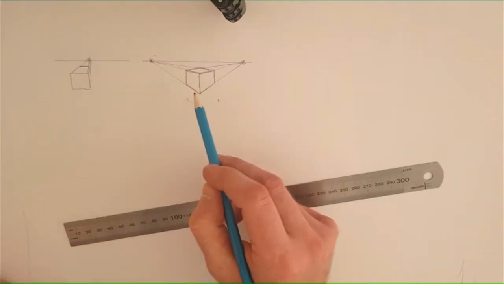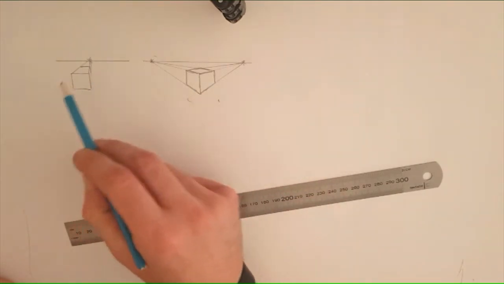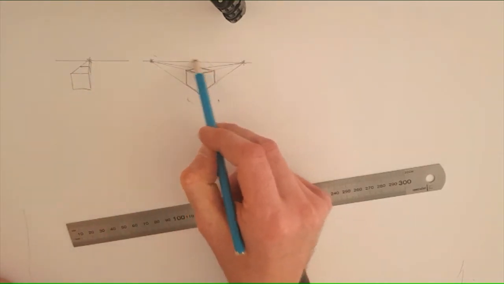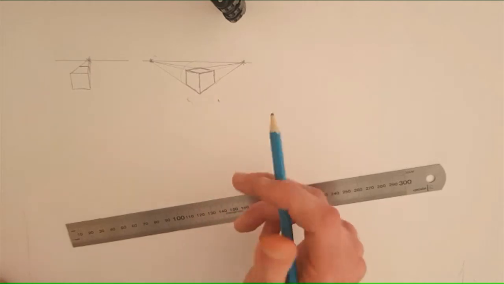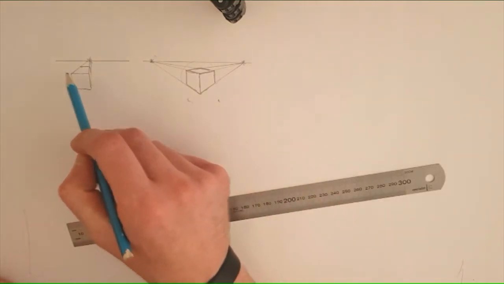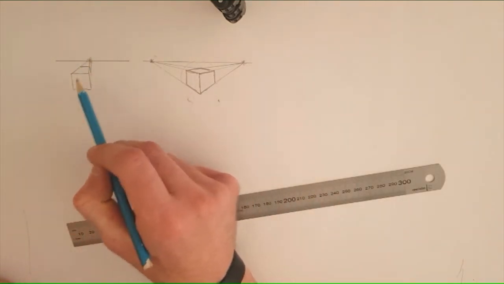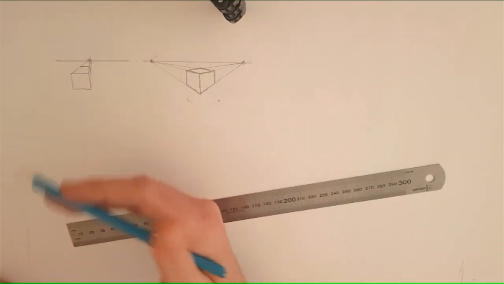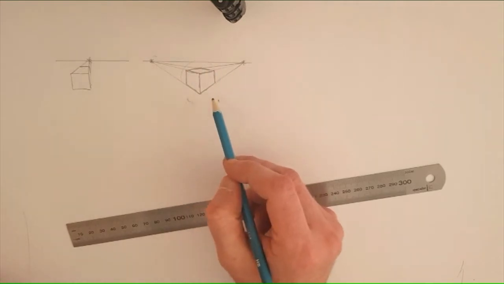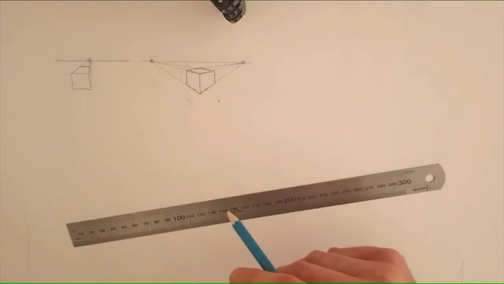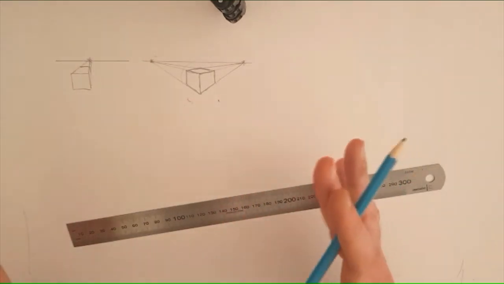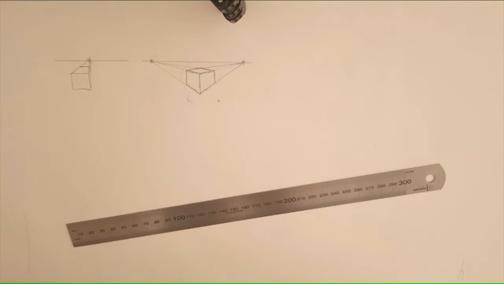You can see the difference between these 2 blocks. They're both the same block, the same dimensions. However, this block here looks a lot more realistic than this one. This one just looks like the face with kind of lines going from it. It doesn't look any different to just a normal 2D design. However, this one here has a lot more depth to it. I'm going to go through just how you draw in 2-point perspective and what you need to be looking out for when you do this.